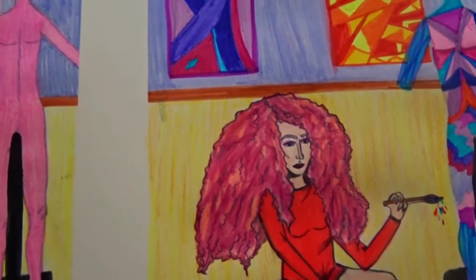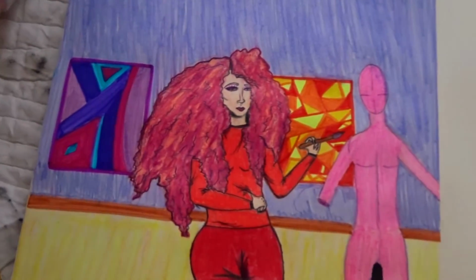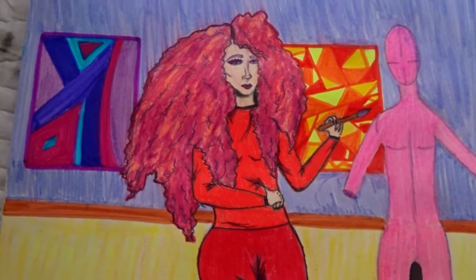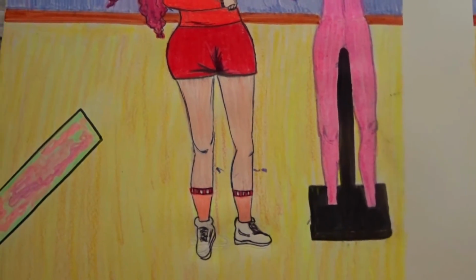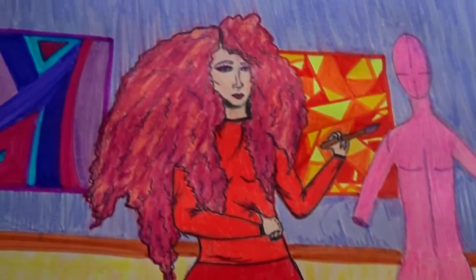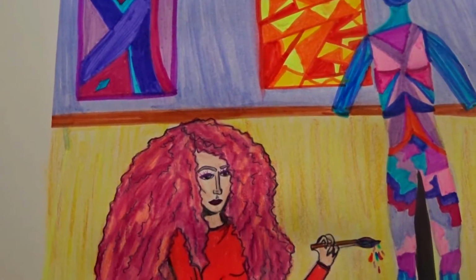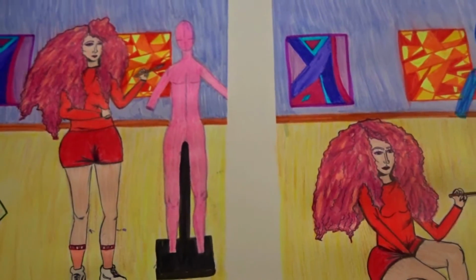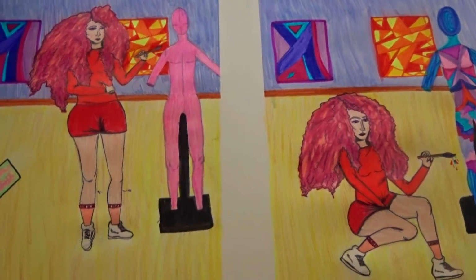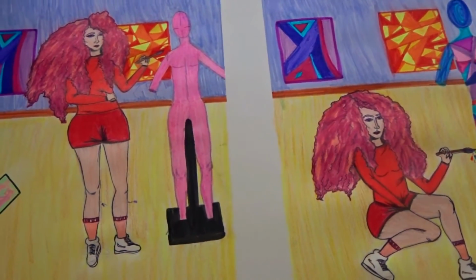And I decided just to do basic, with color pencil and marker, because I really love colorful stuff. And yeah, this is my drawing. And that's all. Thanks.